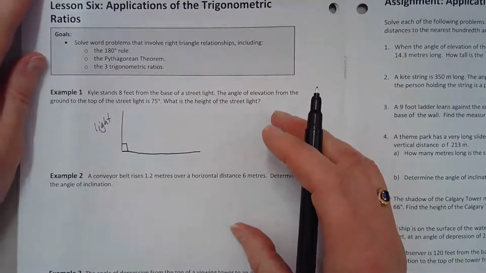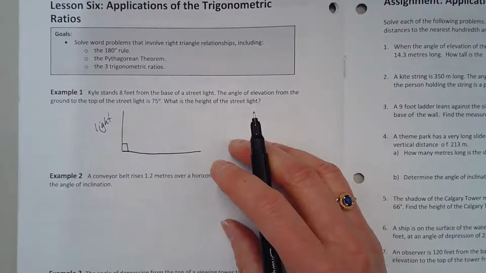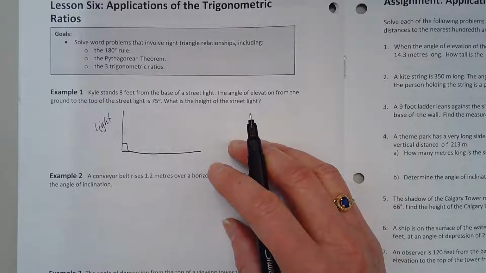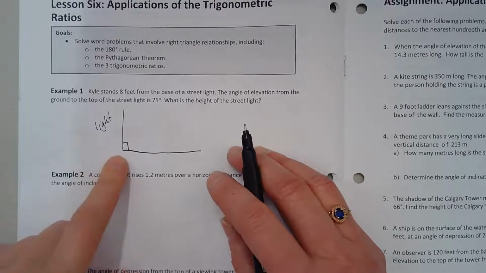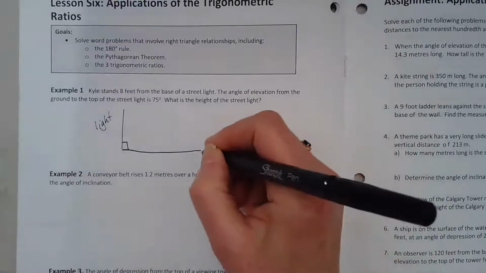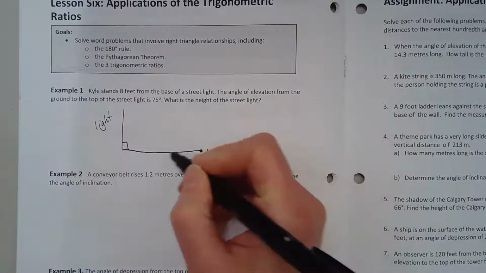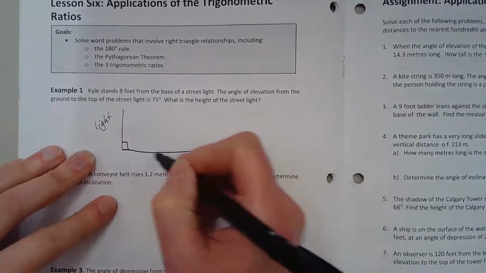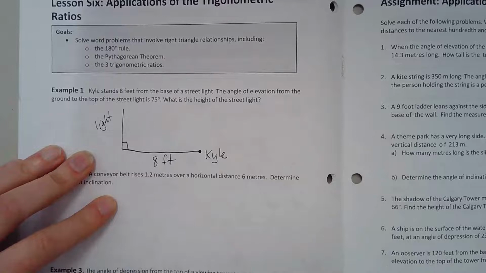Okay, Kyle is standing 8 feet from the base. The word base means what? Yeah, the bottom, right? The word basement comes from base. So if he's standing 8 feet away from the base of the street light, this is the light. You could have drawn Kyle on either side, but this is where Kyle is, standing 8 feet away. And that gives me this distance, so this must be 8 feet.